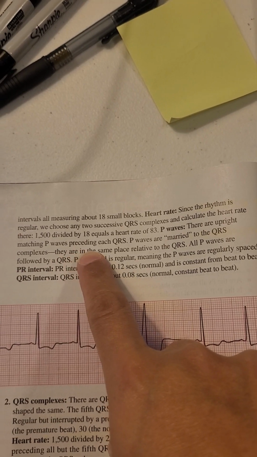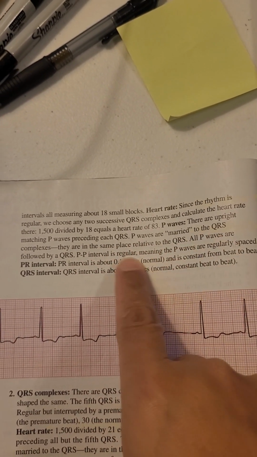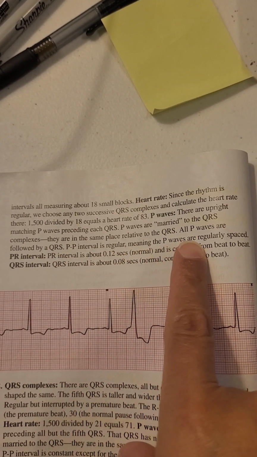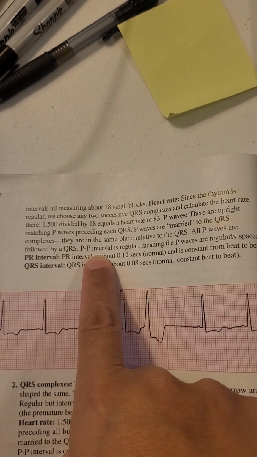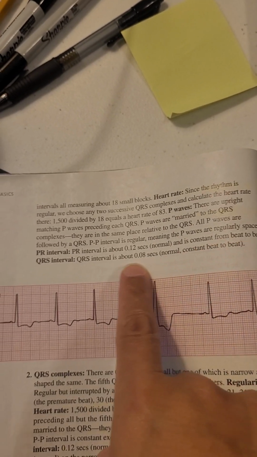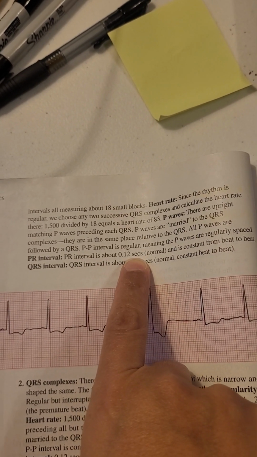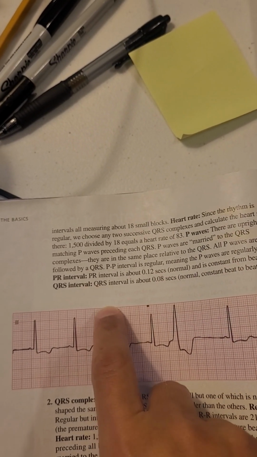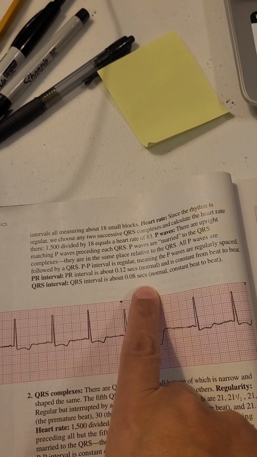Matching P waves preceding each QRS. P waves are married to the QRS complexes; they are in the same place relative to the QRS. All P waves are followed by QRS. The P to P interval is regular, meaning the P waves are regularly spaced. The PR interval is about 0.12 seconds, normal, and is constant from beat to beat. And the QRS is about 0.08, so it's normal.